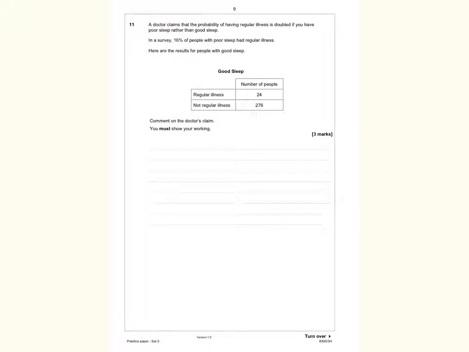Okay, so question 11. It says, a doctor claims that the probability of having regular illness is doubled if you have poor sleep rather than good sleep. In a survey, 16% of people with poor sleep had regular illness. Here are the results for people with good sleep. Comment on the doctor's claim. You must show your working.